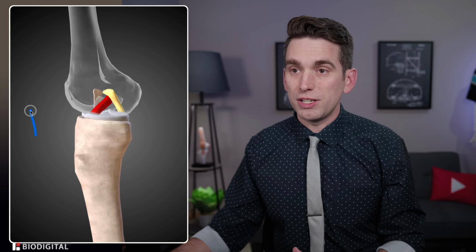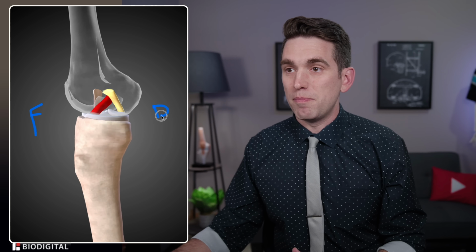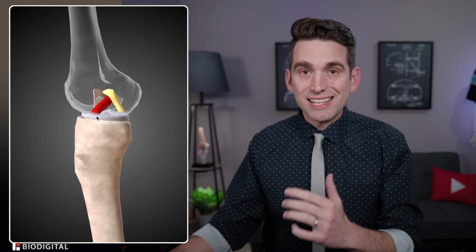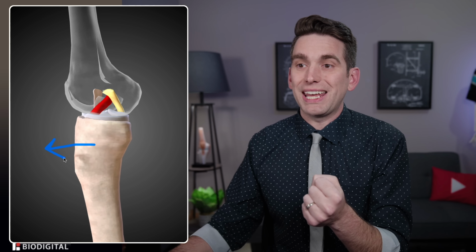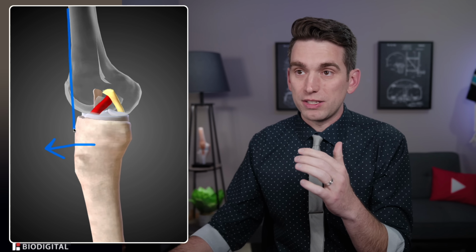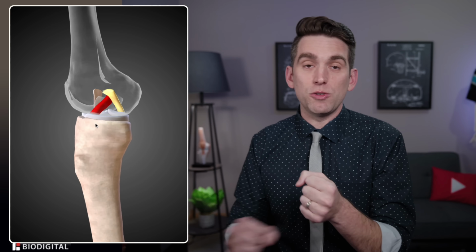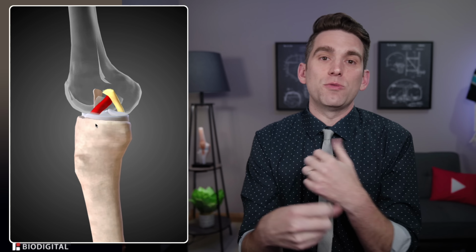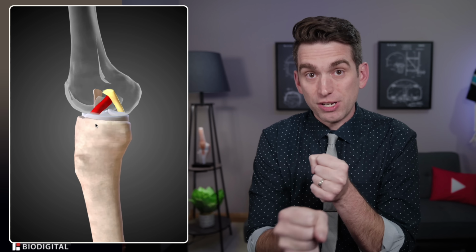So this is the front of the knee, and this is the back, or the posterior. The ACL runs from the front of the shin bone to the back of the femur. What this means is that it prevents the tibia, or the shin bone, from moving anterior or forward relative to the thigh bone. Therefore, if the ACL is torn, you lose that restraint of the shin bone going forward, and that leads to what we see as this anterior shift, or anterior subluxation, in the shin bone.